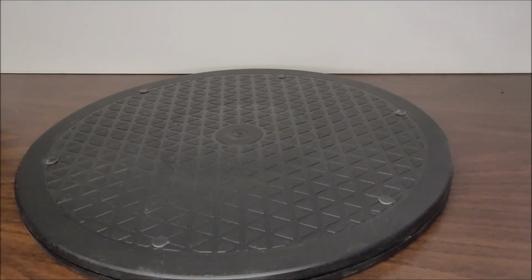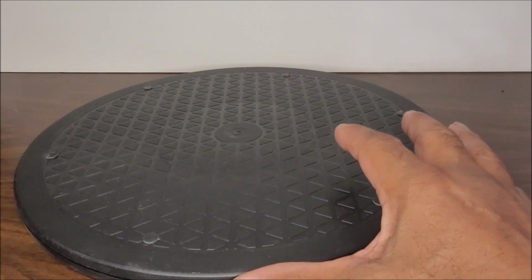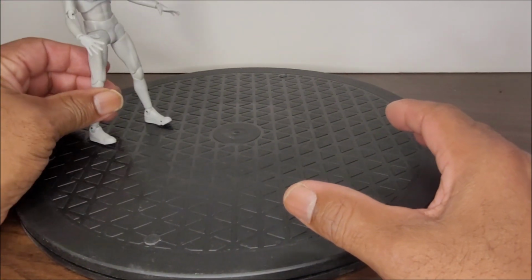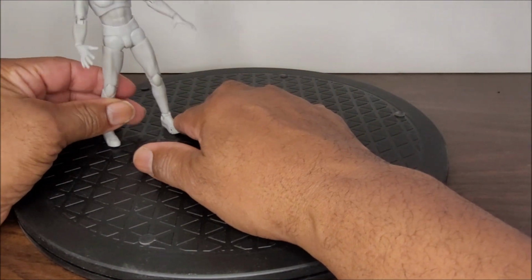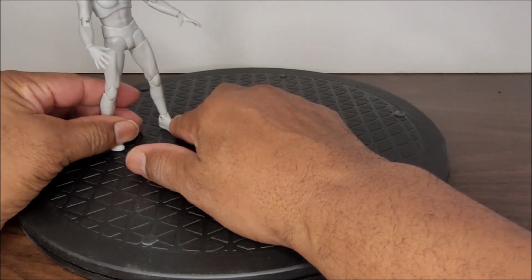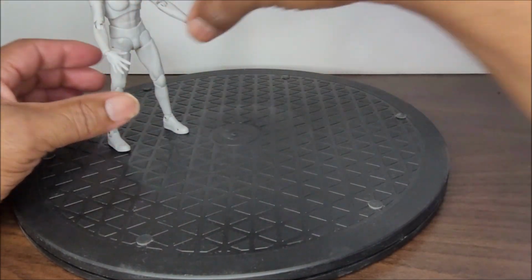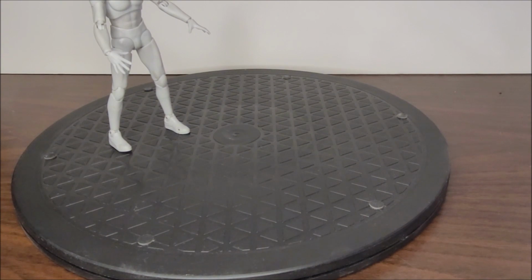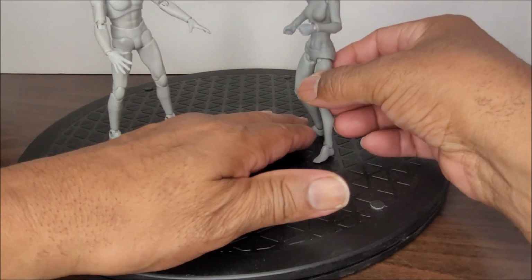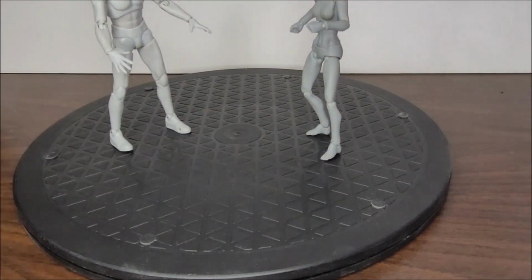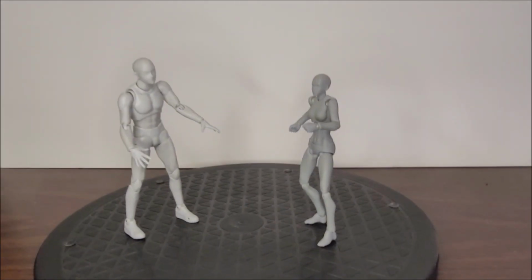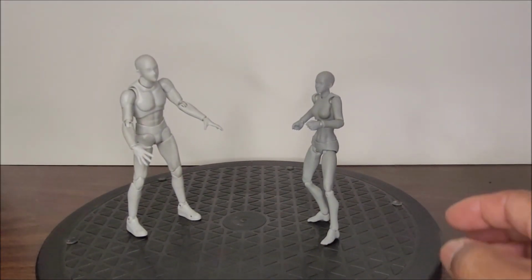I mean, it's not expensive, but the purpose of that is so that you can place your figures. And let me pull back. As soon as I get these guys set up, I took them off the stand. So you should always have a stand, or buy a figure with a stand. Hopefully she will stay without the stand.